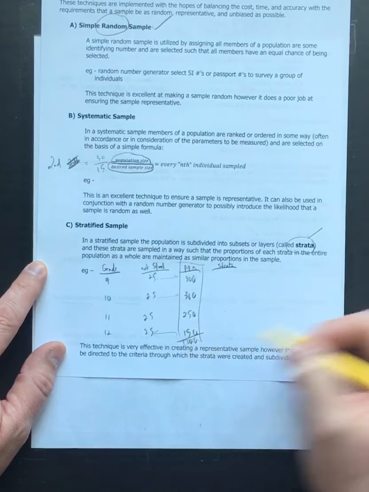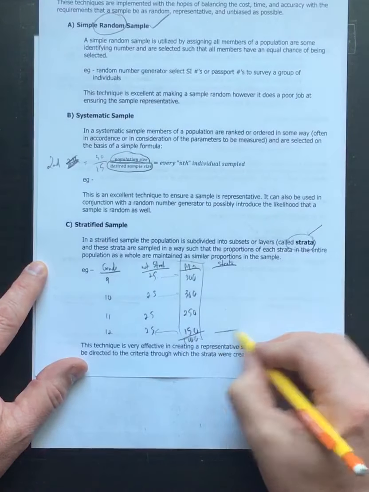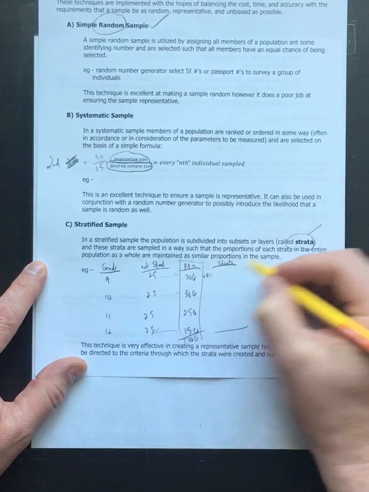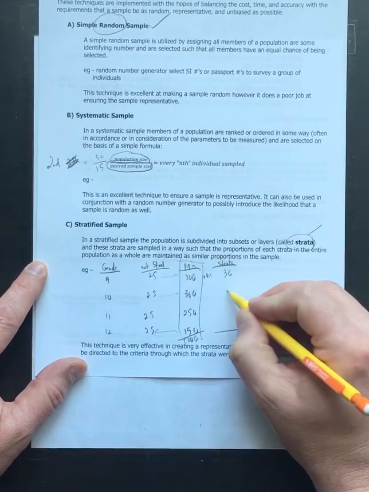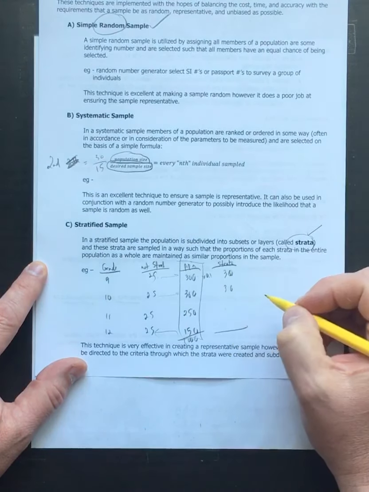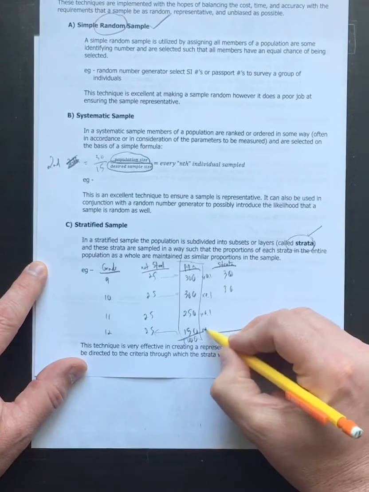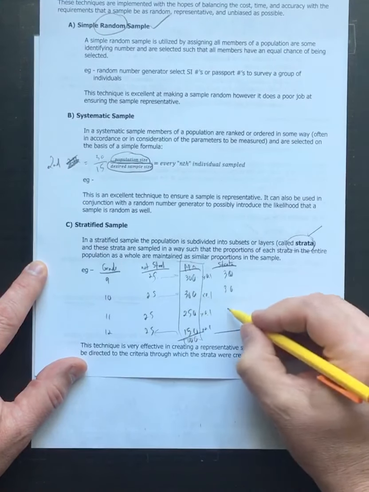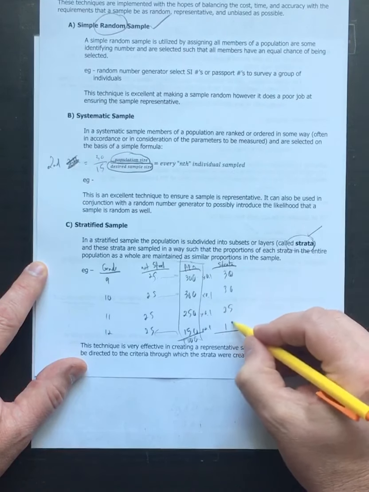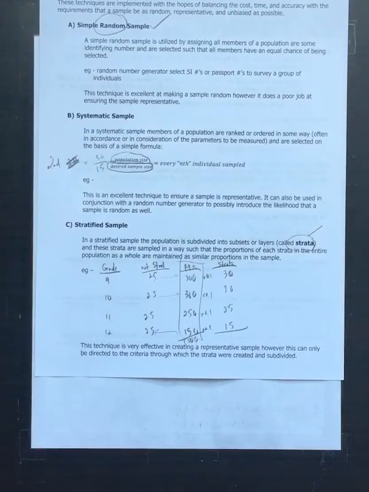So let's say I wanted 10% of the population, or 100 surveys. I would multiply that by 0.1. So that would mean I would take the 9s, the 10s, times 0.1, times 0.1, times 0.1. So again, 10% of each. And I want to have 25 11s, and I only want to have 15 12s.